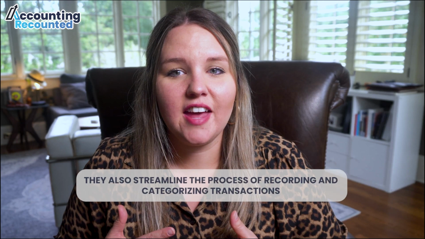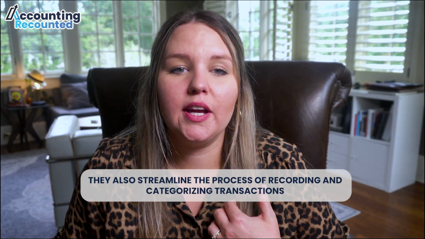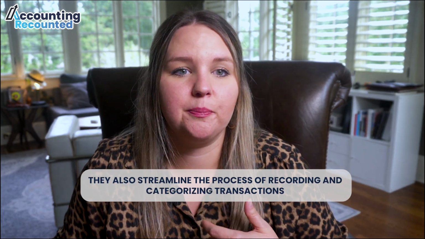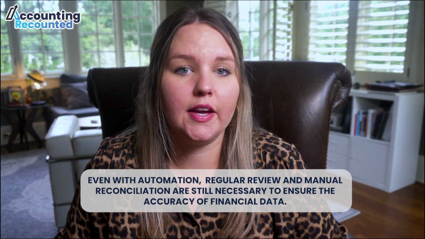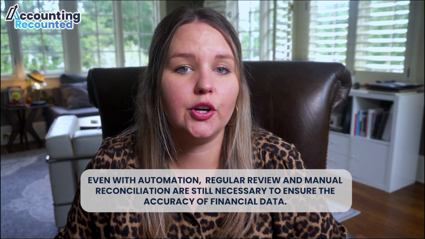The longer you wait to fix something, the harder it's going to be because you have to remember what you talked about a month ago and so on and so forth. So, you know, you always want to catch the errors as you're going so that you can fix them while it's fresh on your mind. They also streamline the process of recording and categorizing transactions. It's important to note that even with automation, regular review and manual reconciliation are still necessary to ensure the accuracy of financial data.